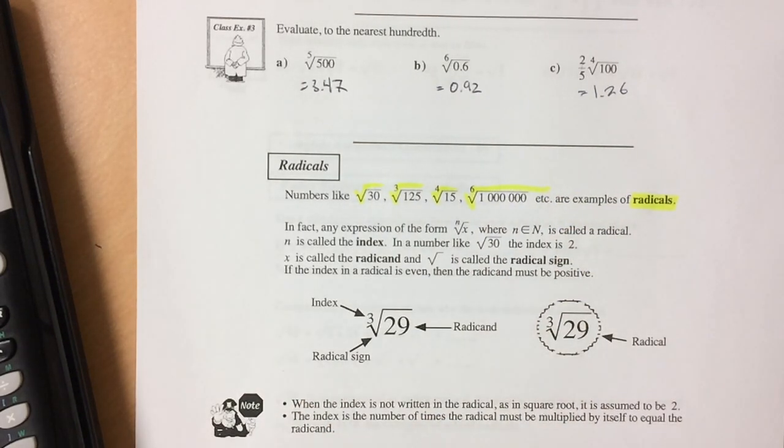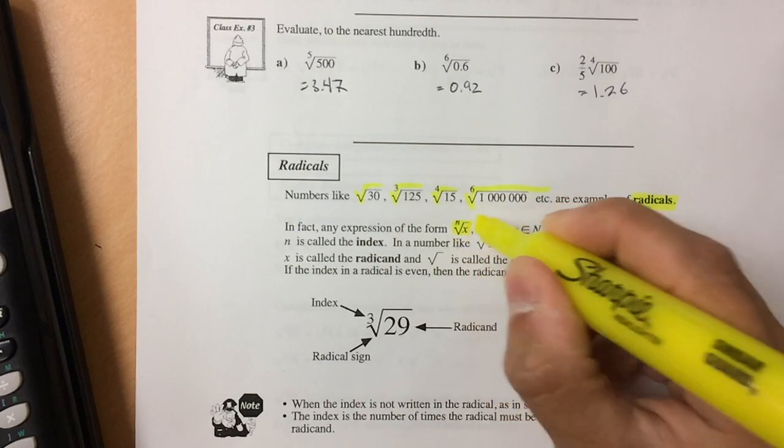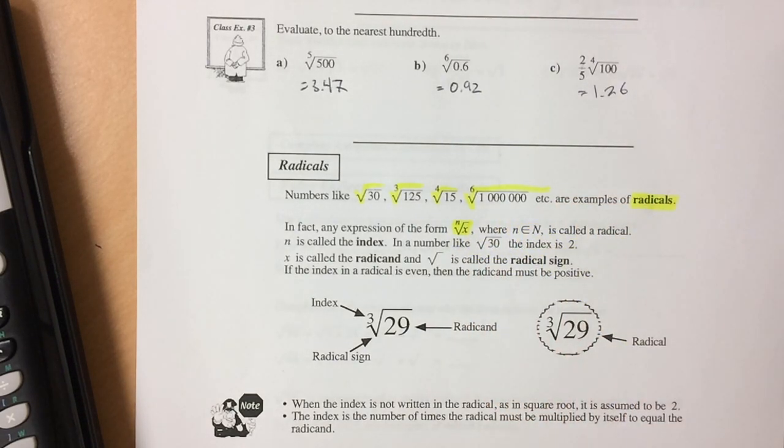So if a number has a radical sign on it, it's a radical. So any expression of the form nth root of x, where n is a natural number, so 1, 2, 3, 4, 5, 6, 7, 8, 9, 10, all natural numbers, that is called a radical.